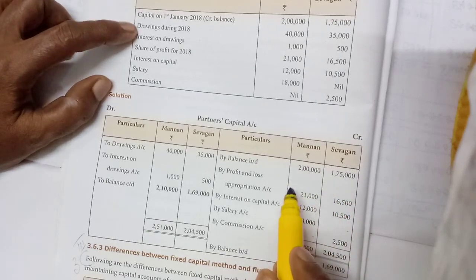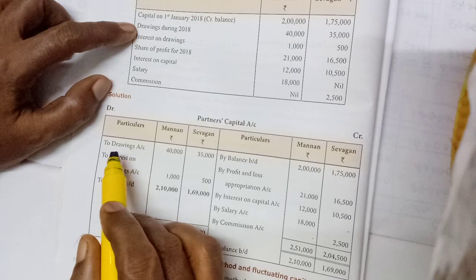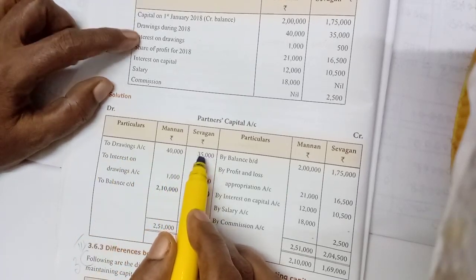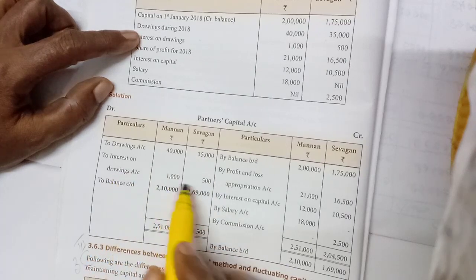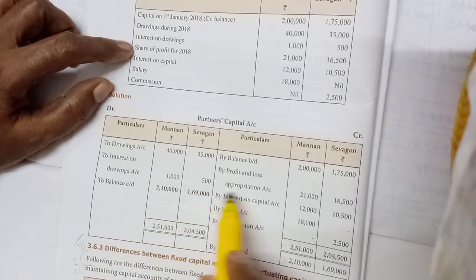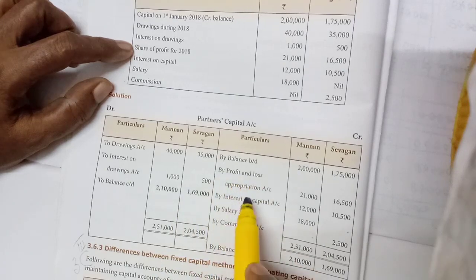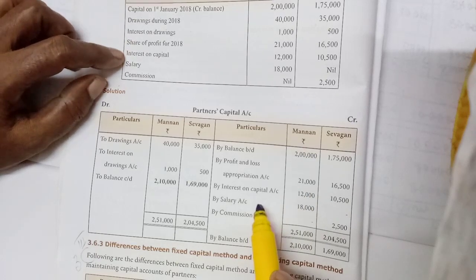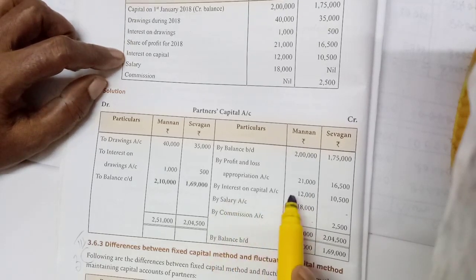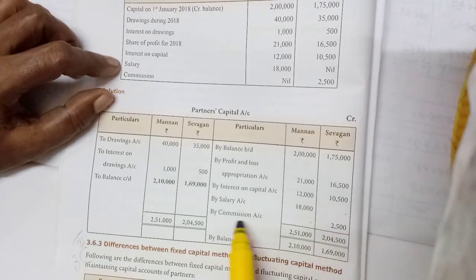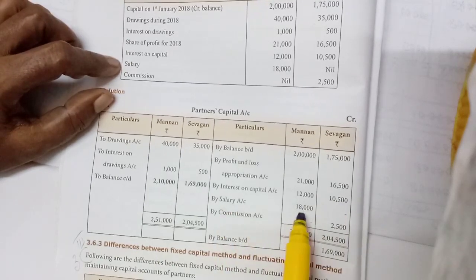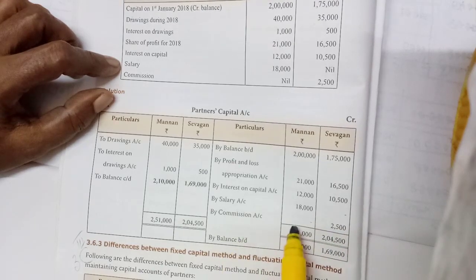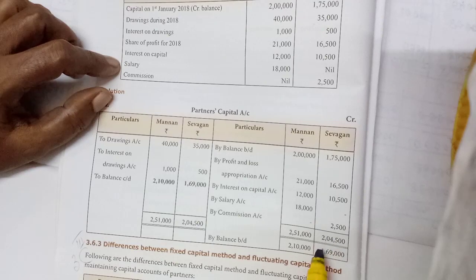Then drawings, second one. Drawings will be written on the debit side. Drawings 40,000, 35,000. Then interest on drawings also on the debit side, 1,500. Then share of profit by profit and loss appropriation account. Okay, that is written. Then interest on capital, 12,000, 10,500. Salary for Mannan alone is given, so put dash for Sevagan. Then commission for Mannan nothing, Sevagan only 2,500.